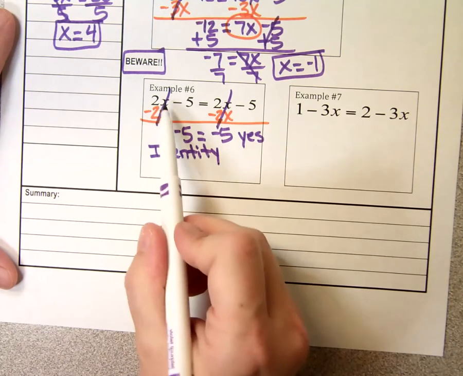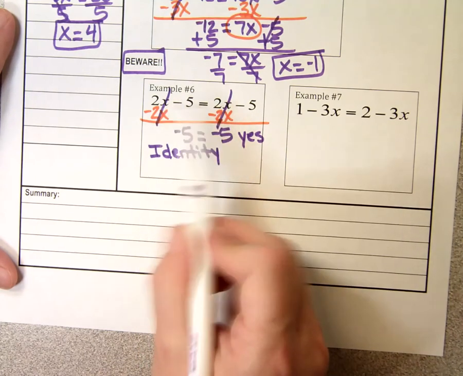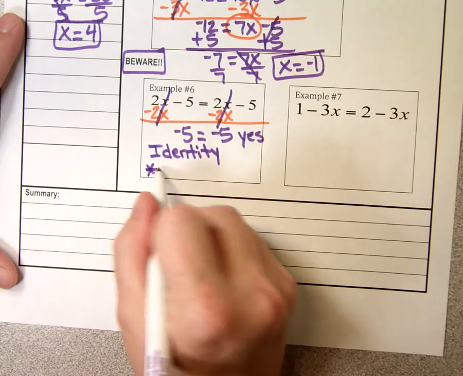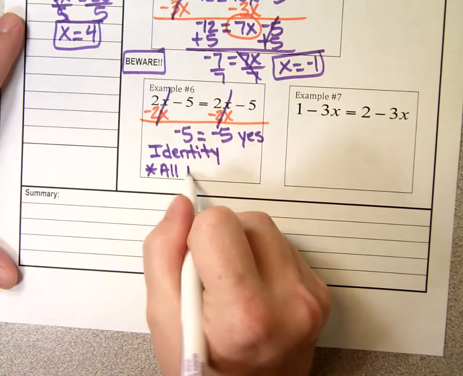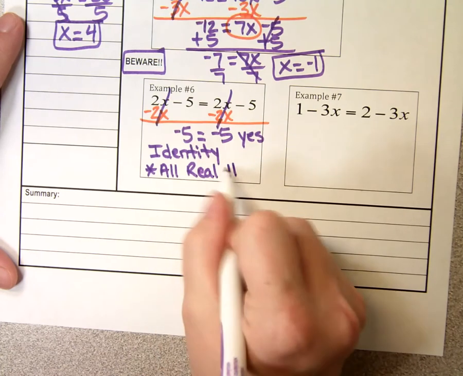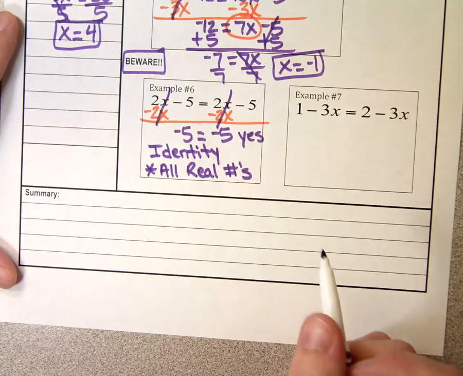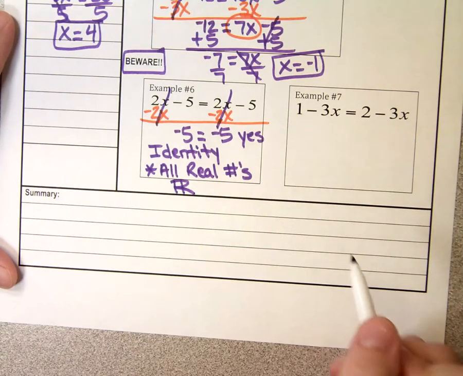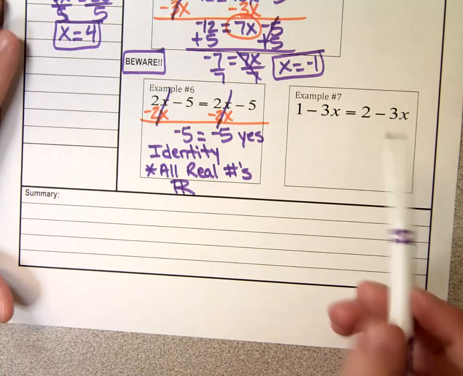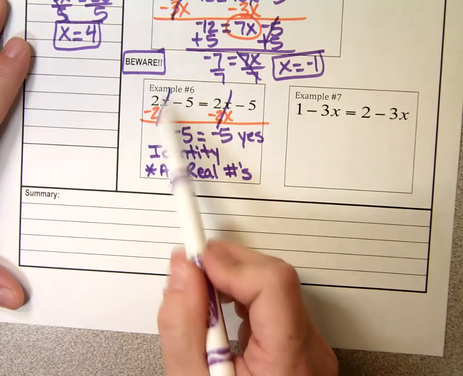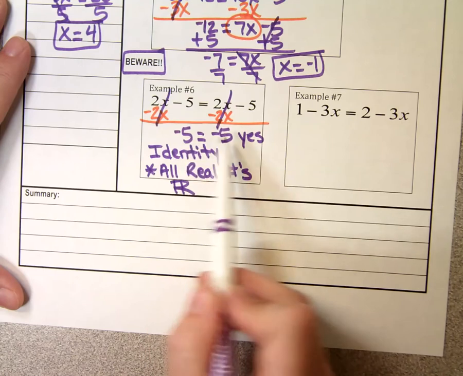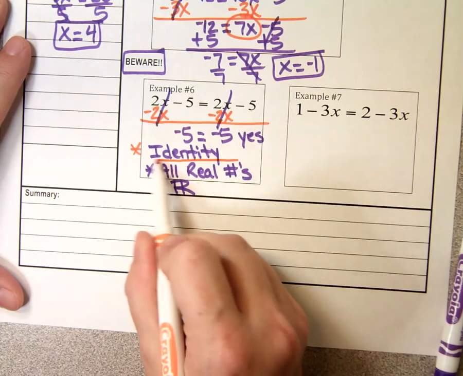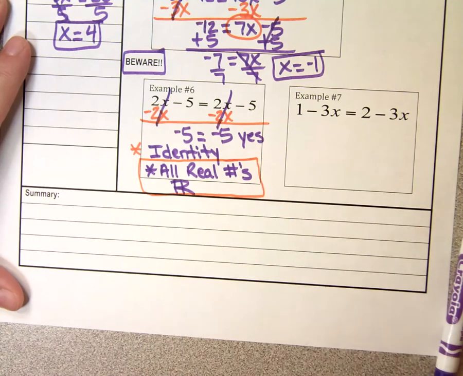And that means that every number that you think of to put in for x will actually make this equation true. So sometimes we call that all real numbers. Every number you can think of is an answer to this problem. So the solution is all real numbers, or you could give me the all real number symbol. So this is what happens when variables disappear, meaning they both became 0, and you're left with a true statement. It's called an identity, and the kind of answers you get are all real numbers.